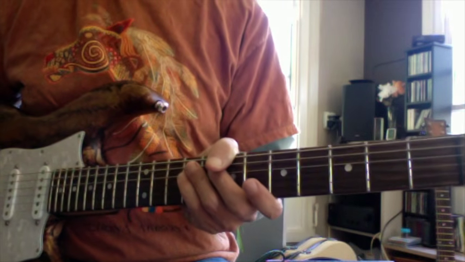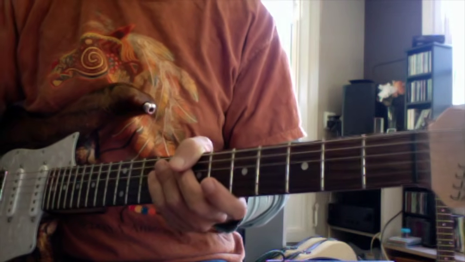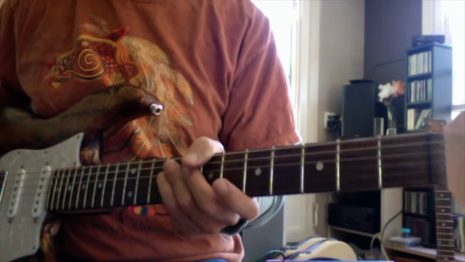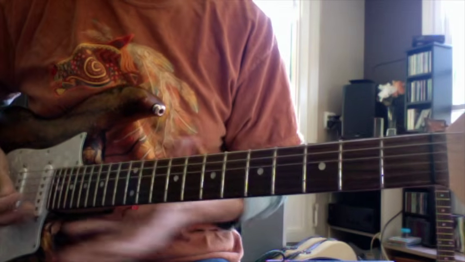Okay, so the common intervals to add to the 1 chord, G major 7, are 9s and 6s, or 2s and 13s, however you want to talk about them. Now I'm just going to do this in one position. You can do this in all positions, and you should do it in all positions to get as many voicings of these things as you can.